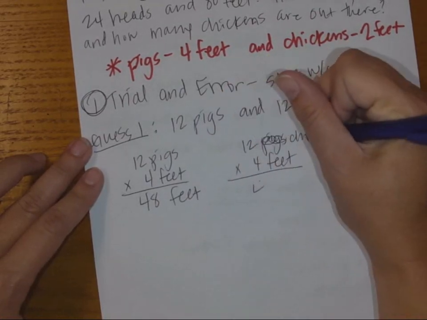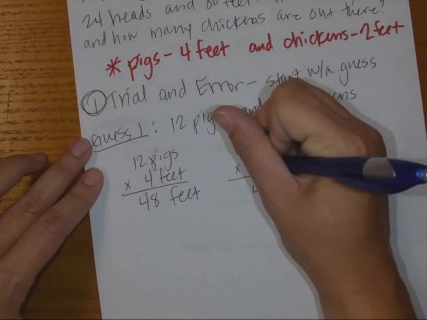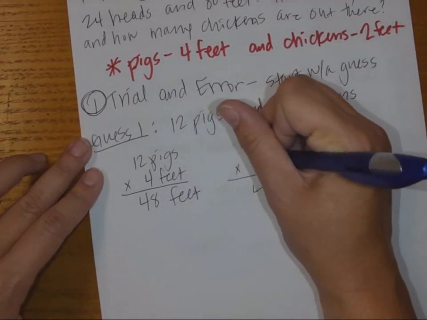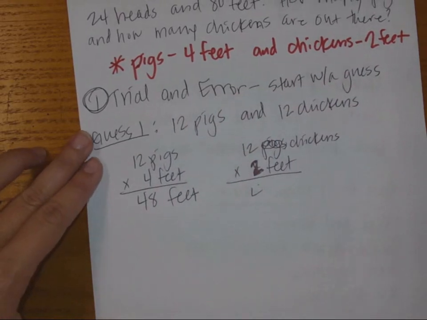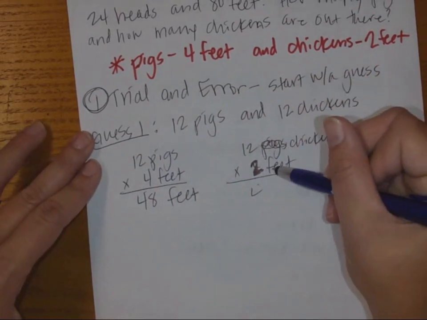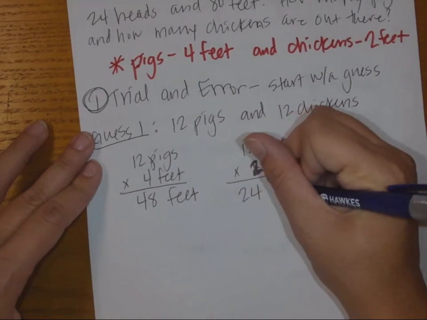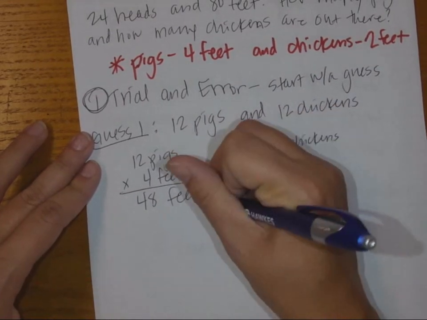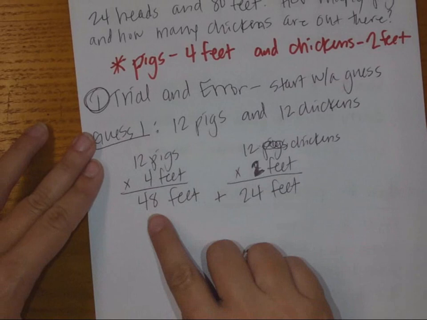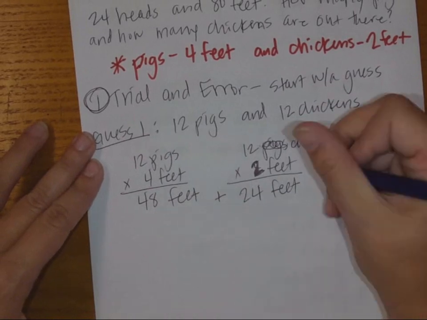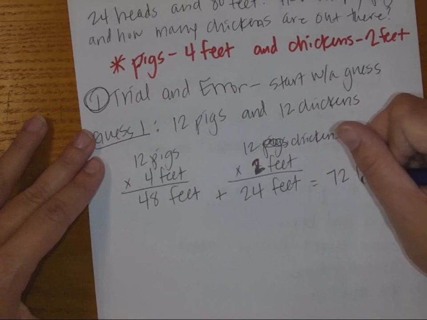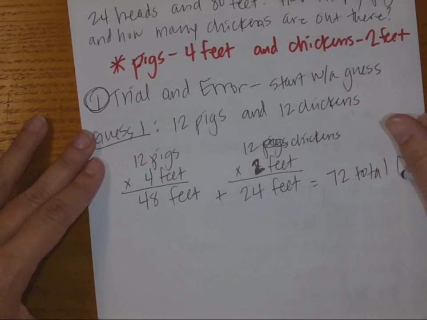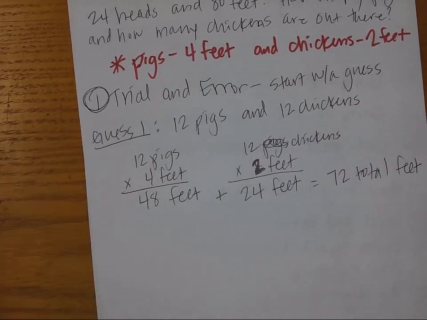So for 12 chickens, chickens have 2 feet. Sorry, my mistake. I told you I was going to make mistakes. You can pretty much guarantee it every video. So 12 chickens, 2 feet, have 24 feet. And so that gives us a total of 48 plus 24, you can use your calculator if you needed to, is 72 total feet.